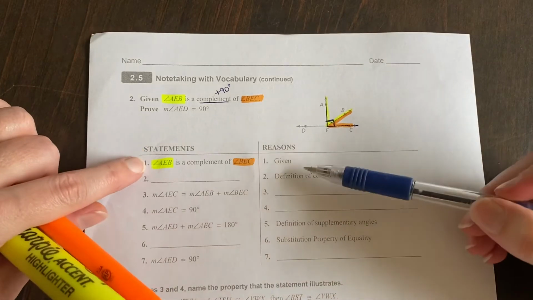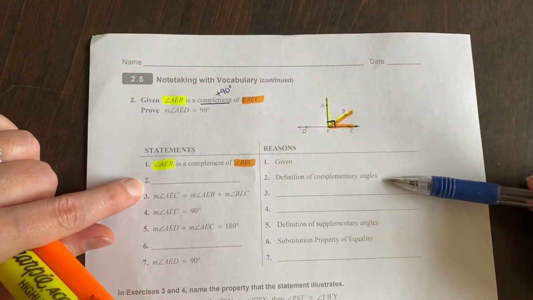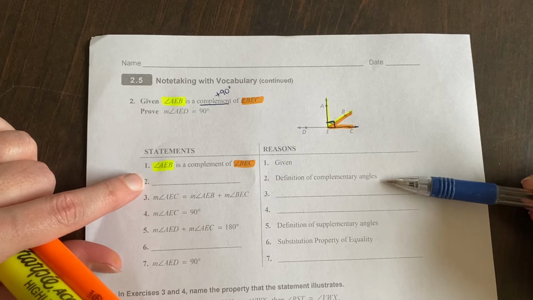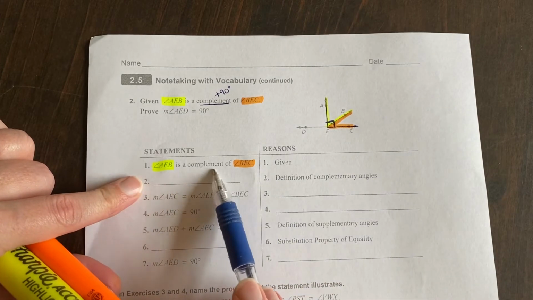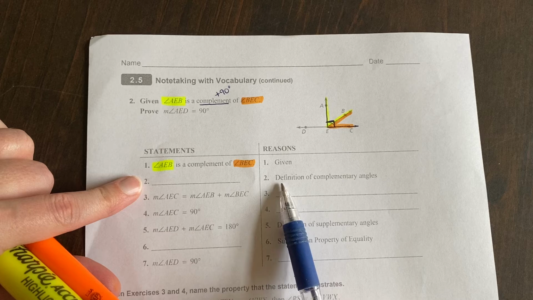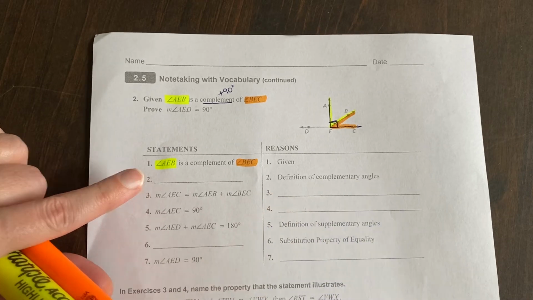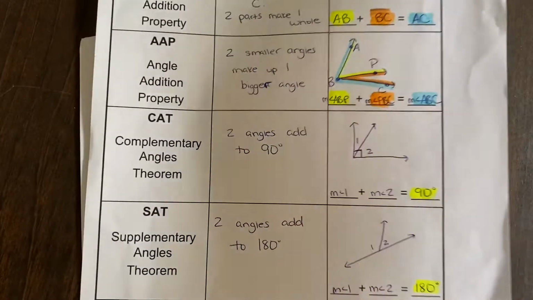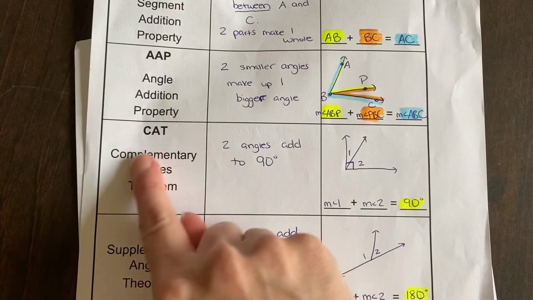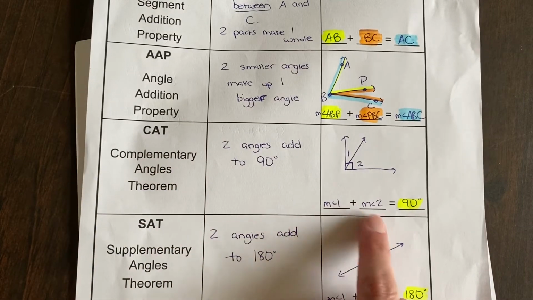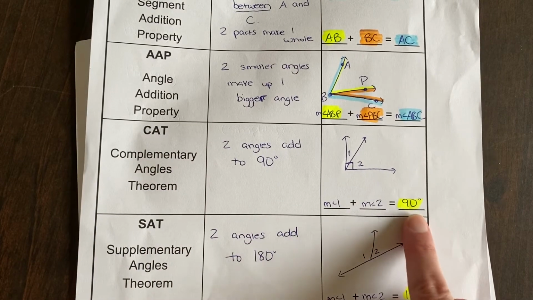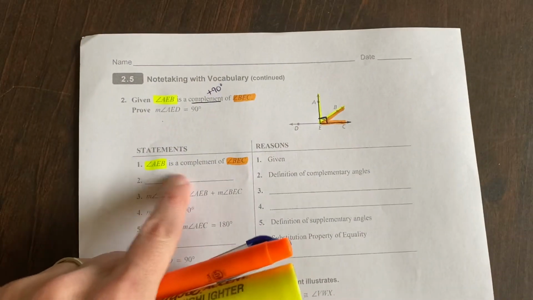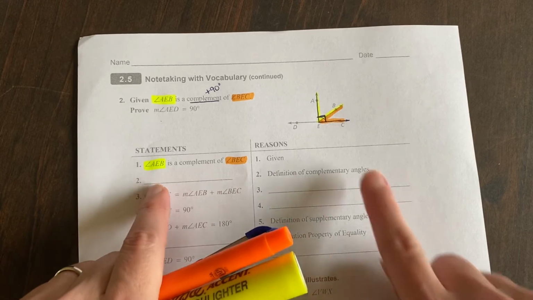All right, so statement 1 is given. Then in statement 2, we're going to use the definition of complementary angles. If I look in my proof packet, the definition of complementary angles means adding up those angles to equal 90. So I'm going to come up with an equation where the two angles, angle AEB and angle BEC, add up to equal 90.